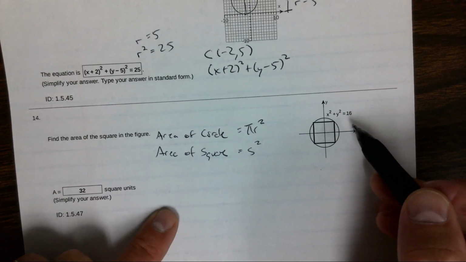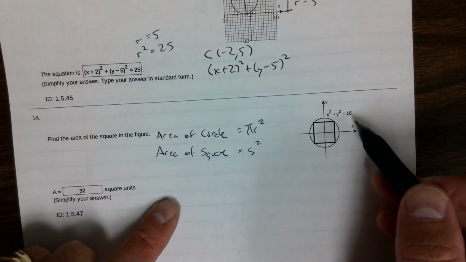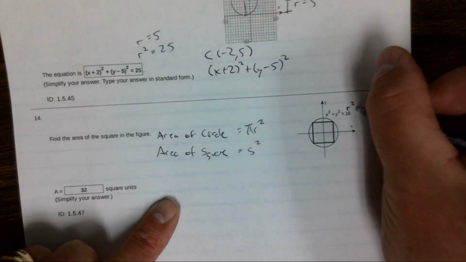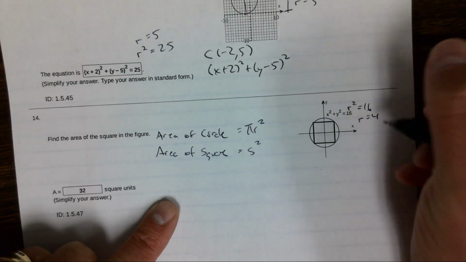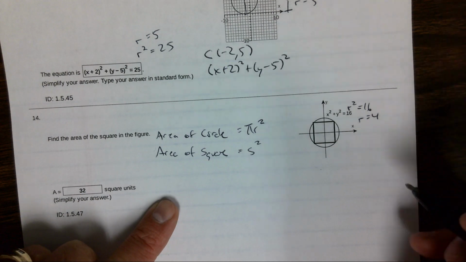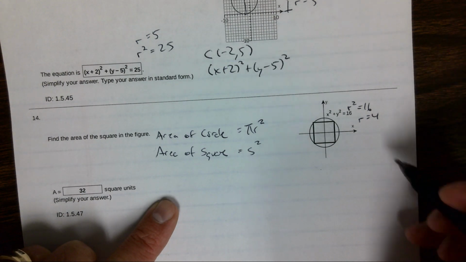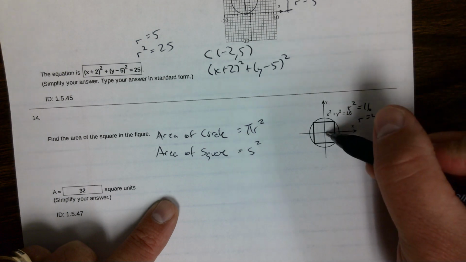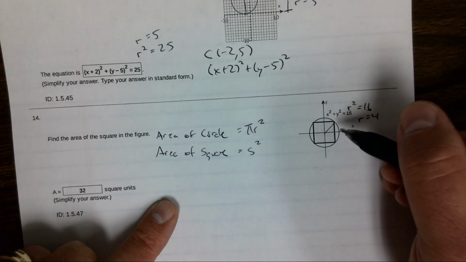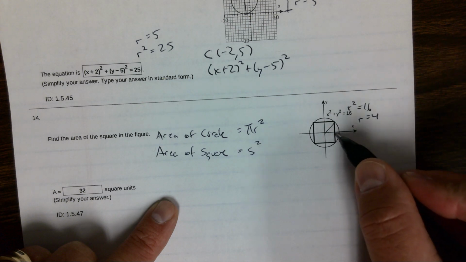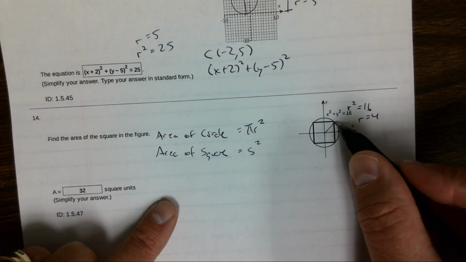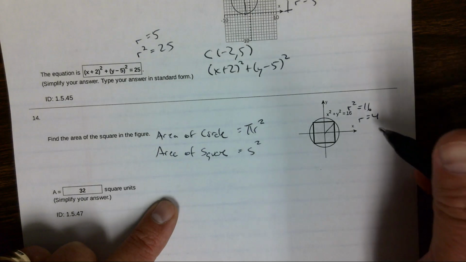Well, what can we learn from this one? Well, r squared is 16, which means r is 4. And that's the radius. It's not to the box, it's to where the box and the circle meet. So there's your 4.